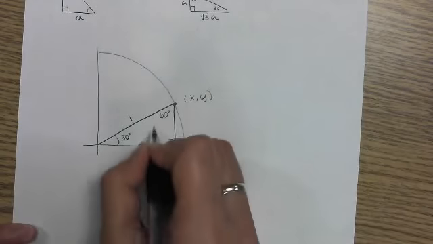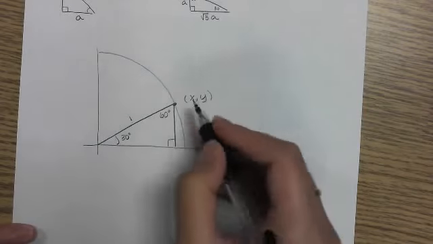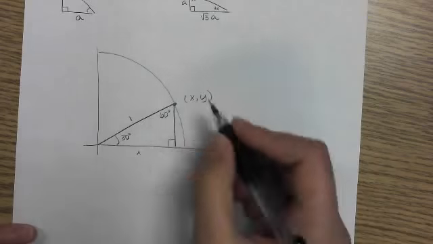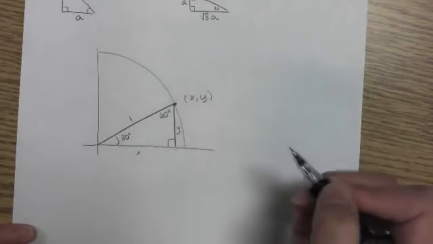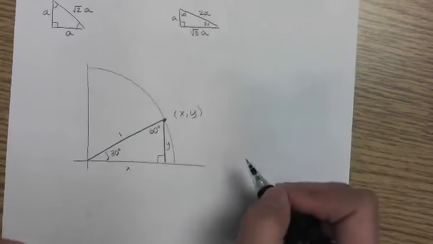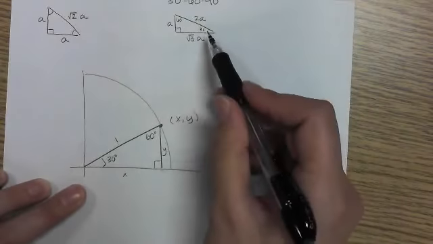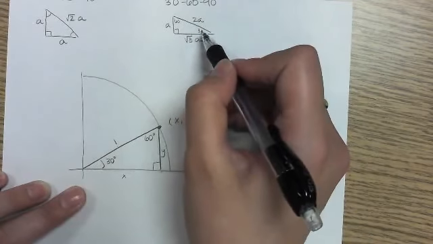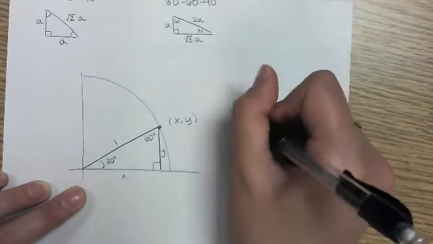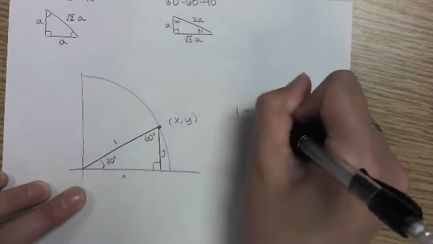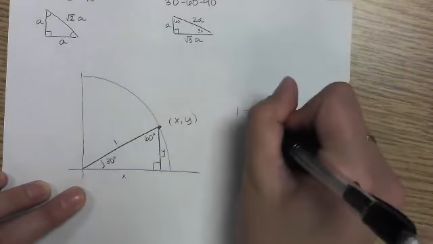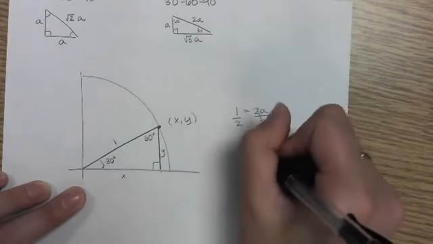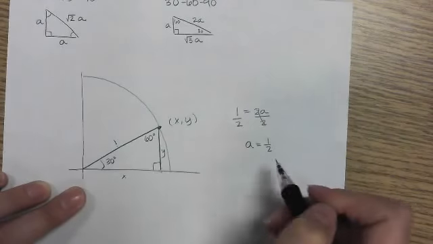So at this point, what we're trying to do is solve for this length right here, which actually corresponds to the x-coordinate, because it's how far you went to the right to get to that point. And then we need to know how far you go up to get to that point, so this would be the y-coordinate right there. So now if we use this information and compare it to our 30-60-90 triangle, the long side is a length of 2A. So in our triangle, our length of 1 is the same as the 2A side. So I'm going to solve for A, because then I can plug it in to find the length of my other sides. So A equals 1/2.